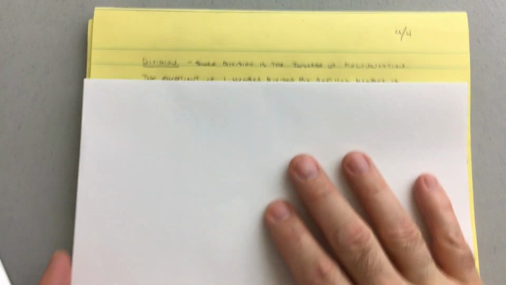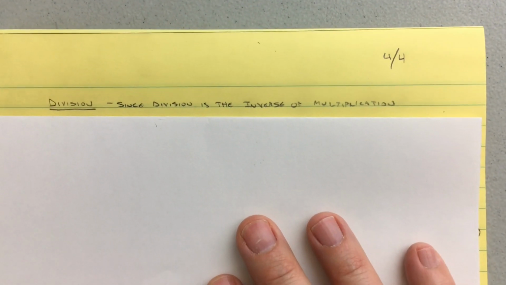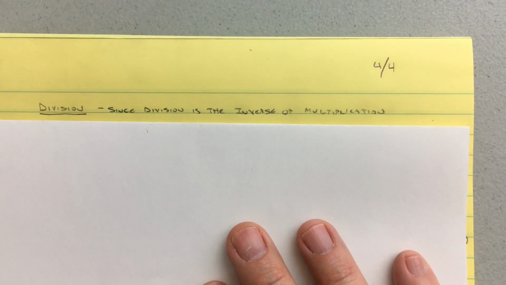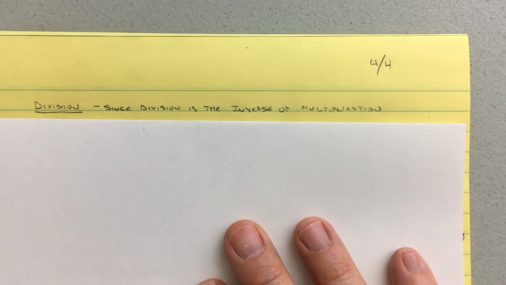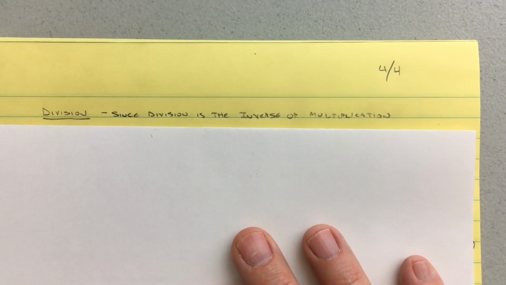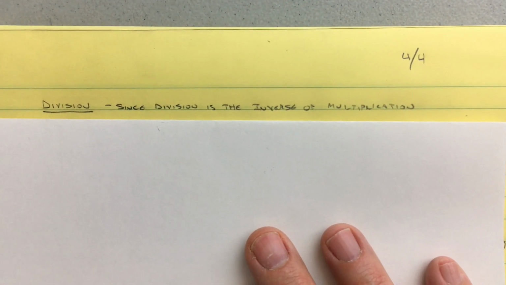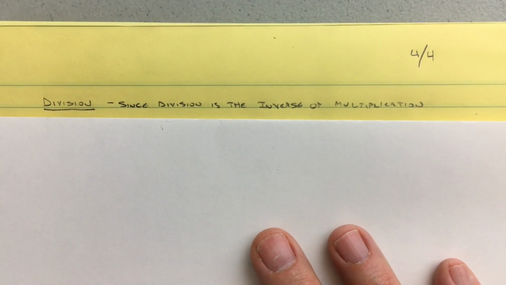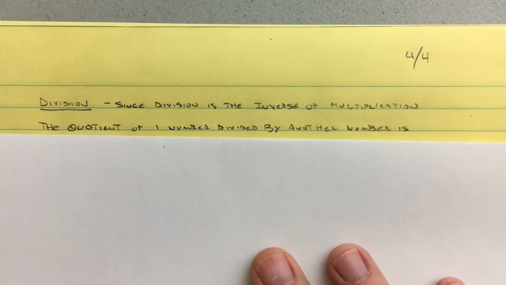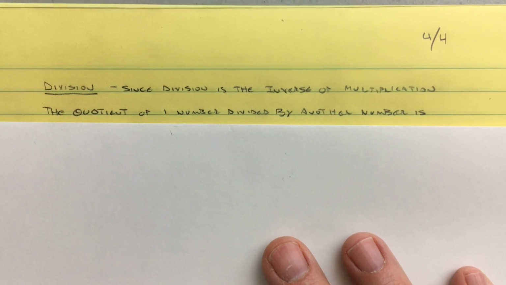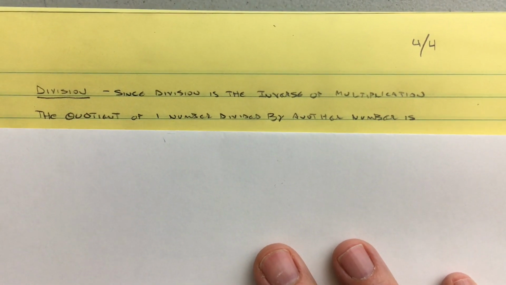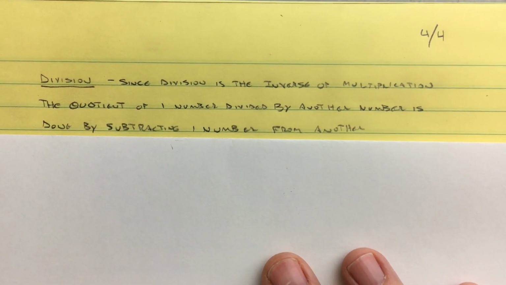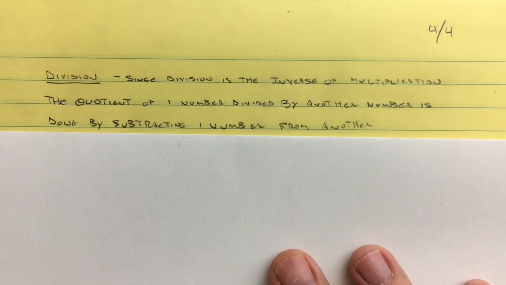In mathematics, you'll also often have a situation in which division is the inverse of multiplication, and many times in mathematics, one operation is the inverse of another, as we'll find out later as we get to upper level subjects. So the quotient of one number divided by another number is done by subtracting one number from another number.